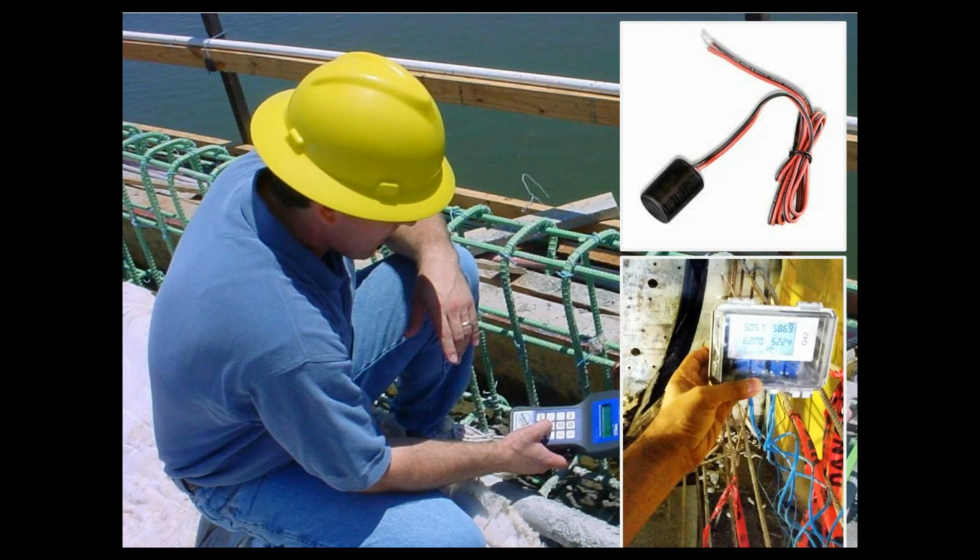And this is also a multi-channel thermocouple reader that you can connect to multiple thermocouples and collect data from different parts of the structure as it is being cured in the field. So very simply, you record concrete temperature in the field.